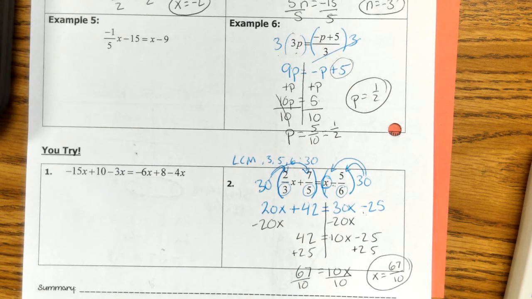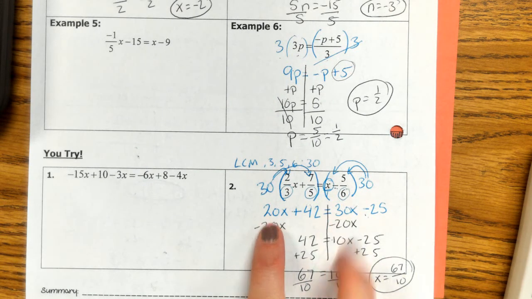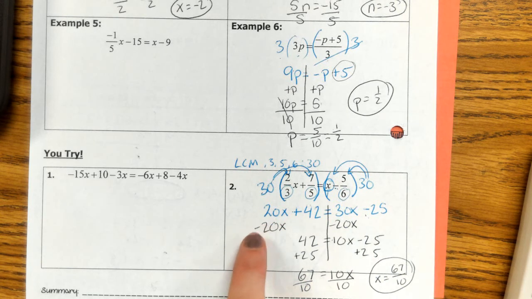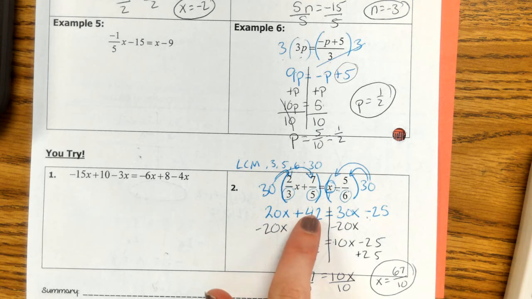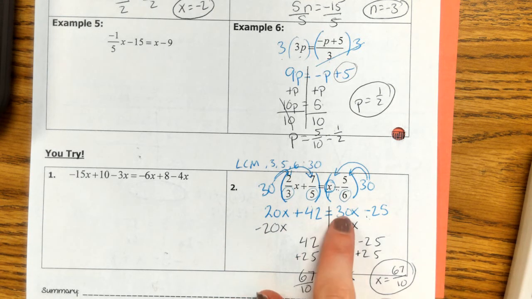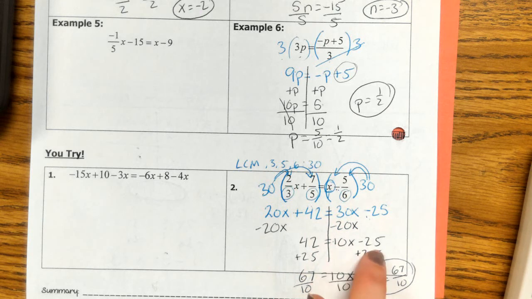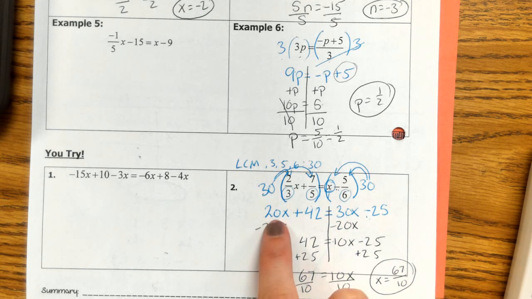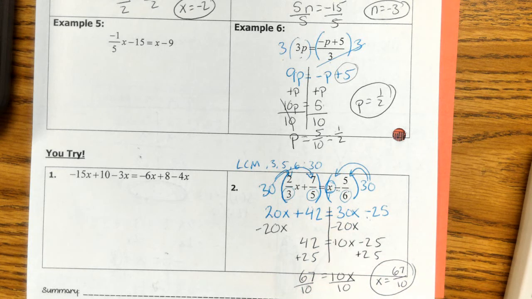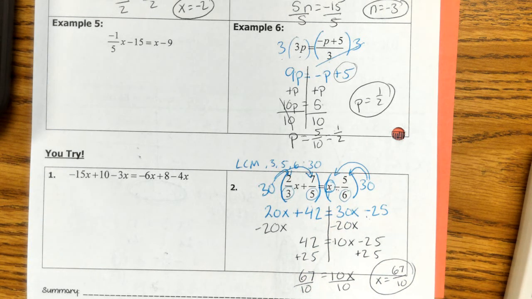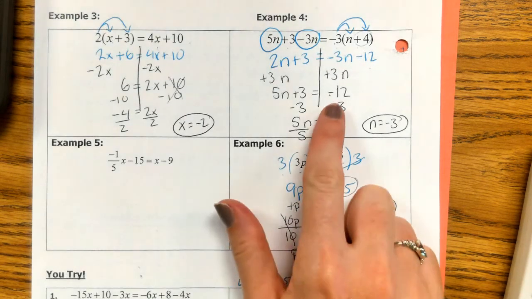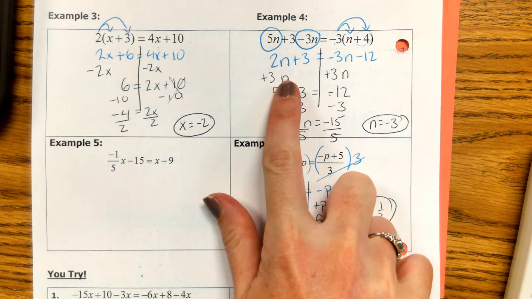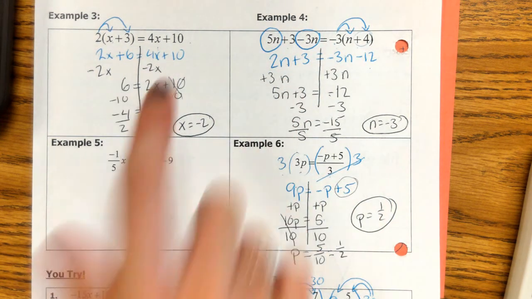Question? So I wanted to get my variables together. This 20x was positive, so the opposite is subtracting 20x. 20x minus 20x is 0. 0 plus 42 is just 42. 30x minus 20x is 10x minus 25. So I subtracted 20x to get rid of the variable on one side and move it to the other side. Just like up here when we added p, it was to get my variables together. When we added 3n, it was to get the variables together. When we subtracted 2x, it was to get the variables together.